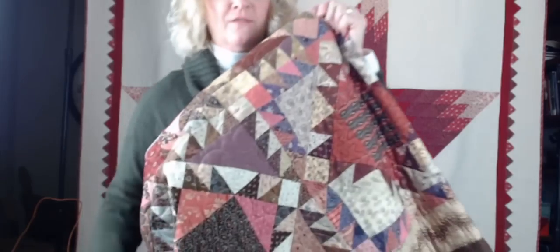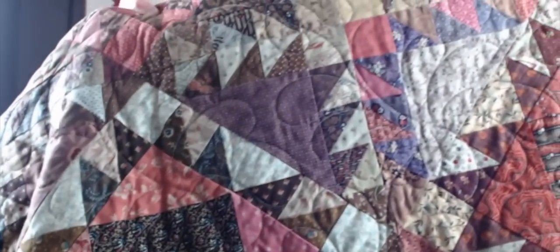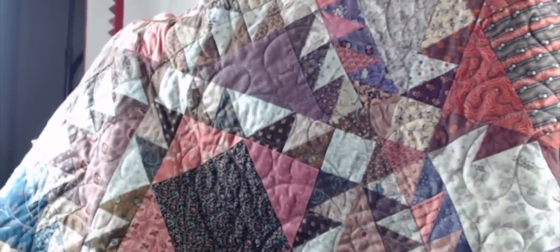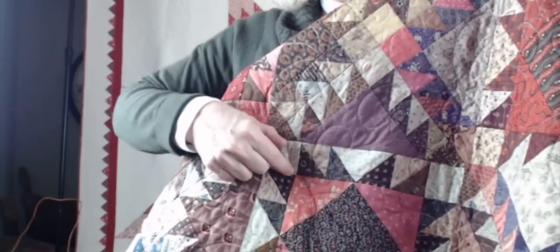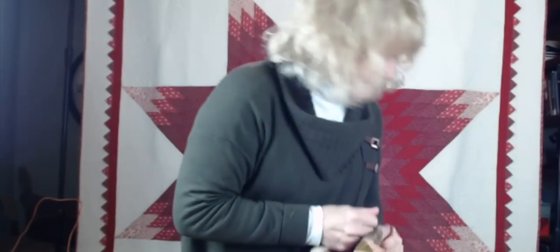There's always happy, sad moments when you move, and so I'm going to show you some of the fabrics up close because they really are some of my favorites. I love brown. I love the way things play with brown. I love the madder, this madder color, and I love these peachy, pinky madders, and then I love throwing in a little blue.